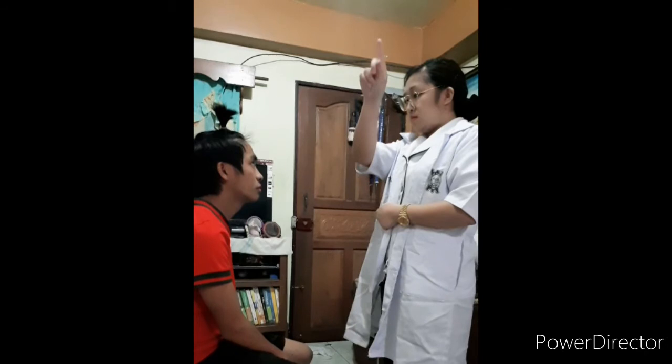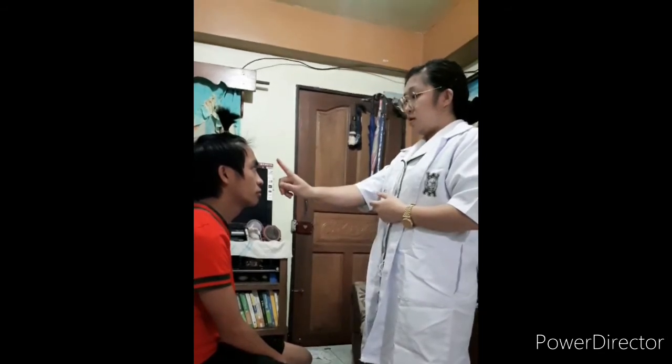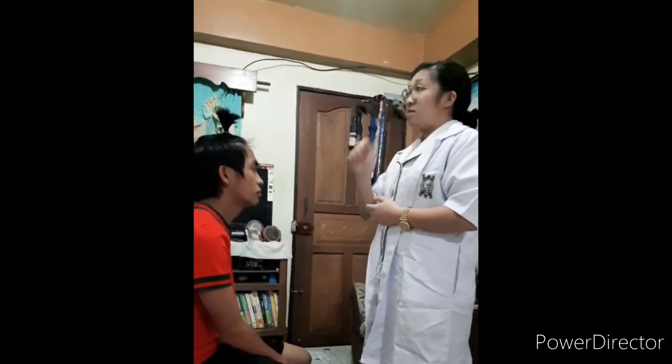As a result, the eyes move smoothly and bilaterally in the 6 cardinal fields of gaze. The next step is to check for convergence by moving my finger toward the bridge of the patient's nose.